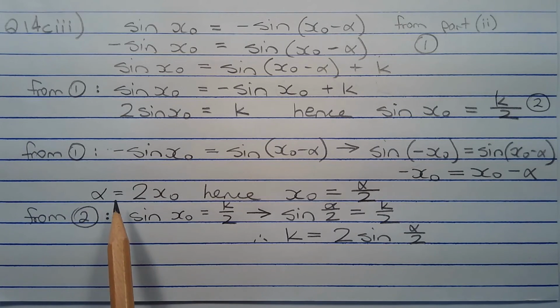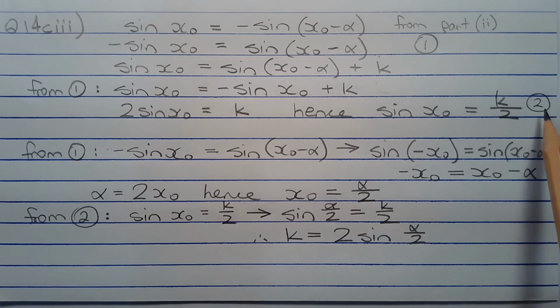So alpha is equal to 2x0, hence x0 is equal to alpha over 2. Now from equation number 2, sin x0 equals k over 2, but x0 can be expressed in terms of alpha, so sin(alpha over 2) equals k over 2. Multiplying both sides by 2, we get k is equal to 2 sin(alpha over 2).